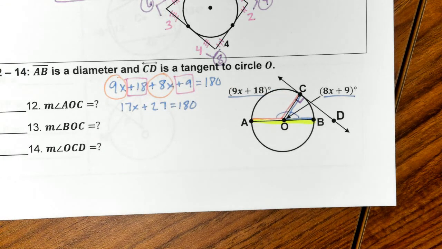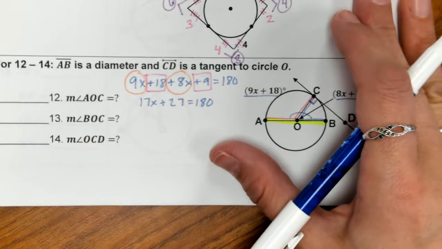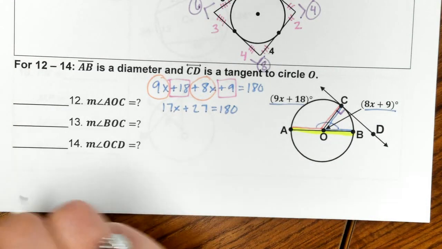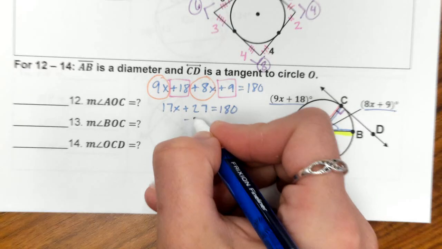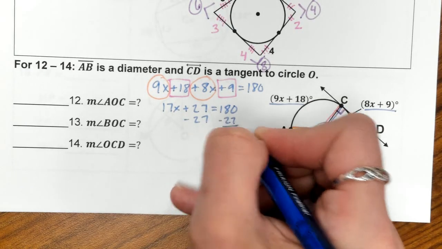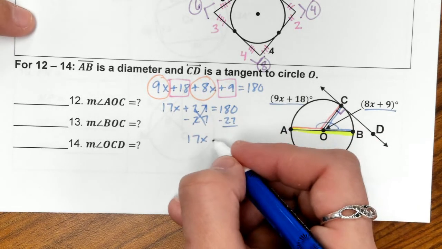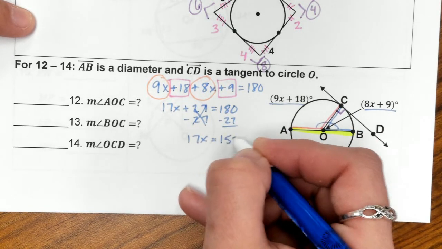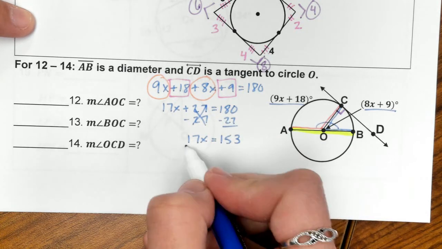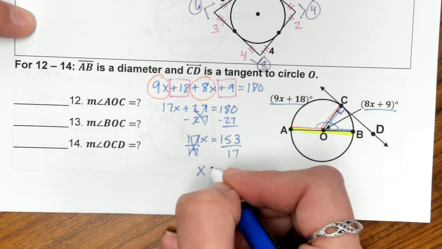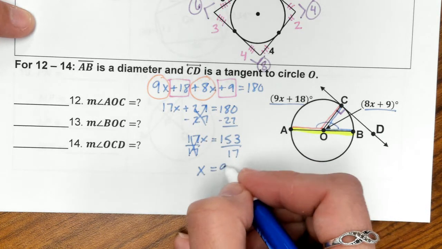Pause it. You got it from here. Solve for x at least, please. All on your own. Have confidence in yourself. You've got this. Now that you've done that, like I asked, right? We subtracted that 27, right? You did it all on your own. Then we have 17x is going to equal 153. When we divide both sides by that 17, which you already did because you're so smart, we're going to come up with x equals 9.